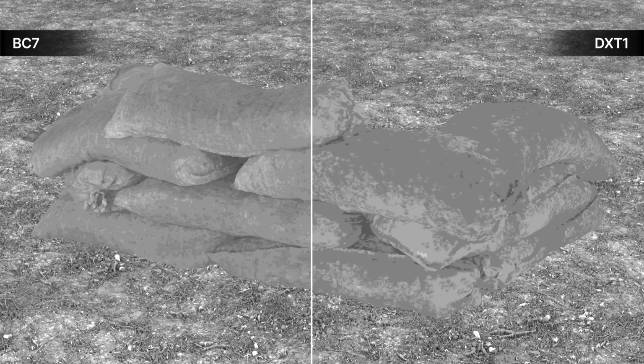If you find those artifacts to be too much, try other compression methods, such as BC7. With better quality compression, you'll see bigger file sizes. However, you may also find you can lower the resolution further on textures while still having better end quality. So it's important to experiment and see what works for your specific needs.